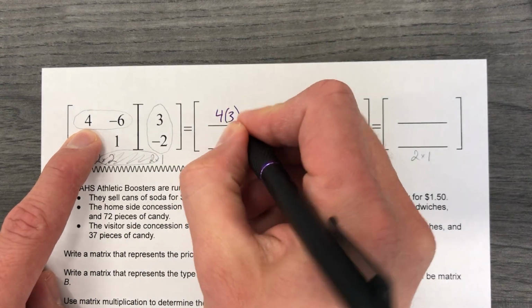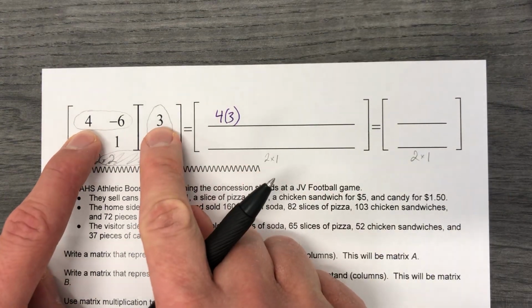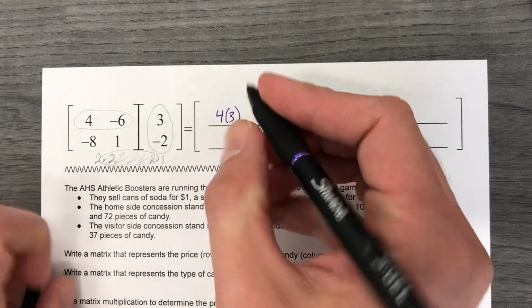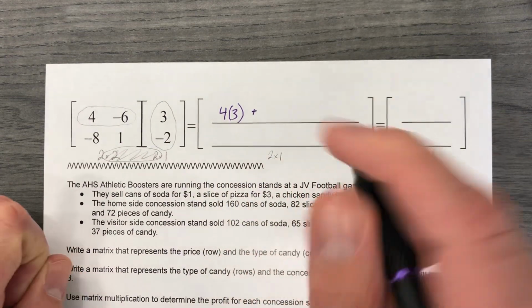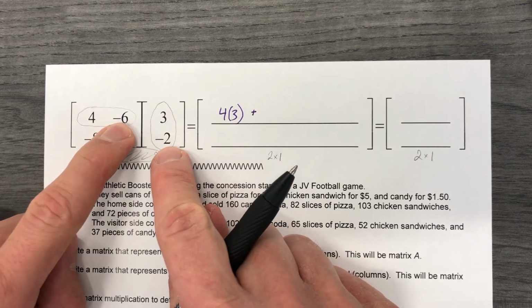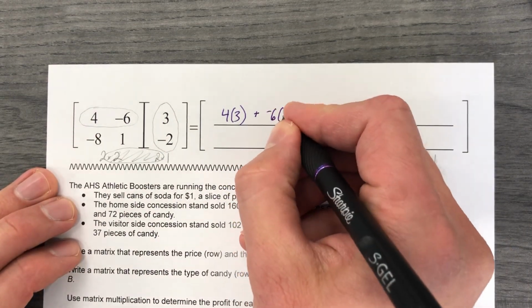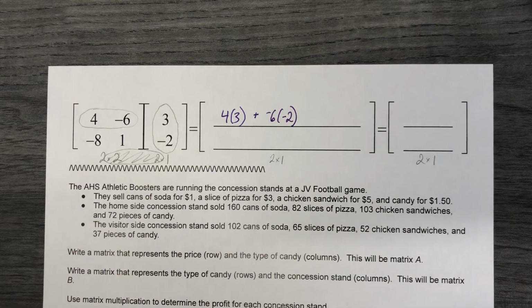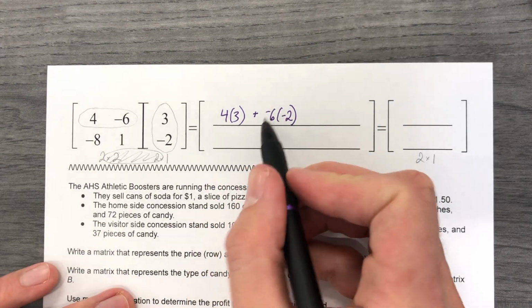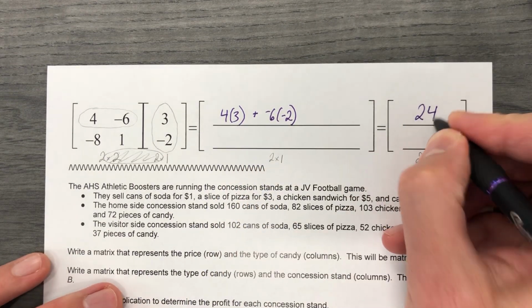Yes, it's 12, but I don't want to just put 12. And then I'm going to add, and you'll see why this comes in handy on the word problem, -6 times -2. Okay? So 12 and then 12, so 24 is what I get.